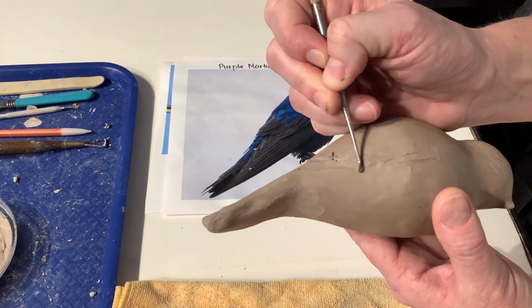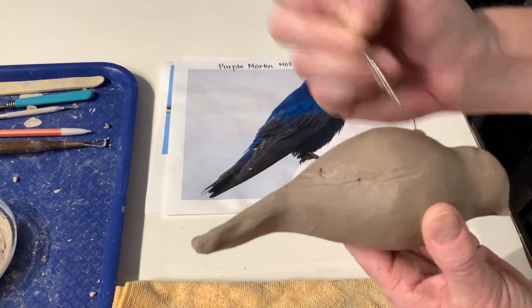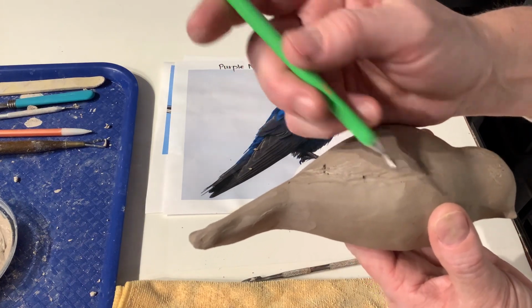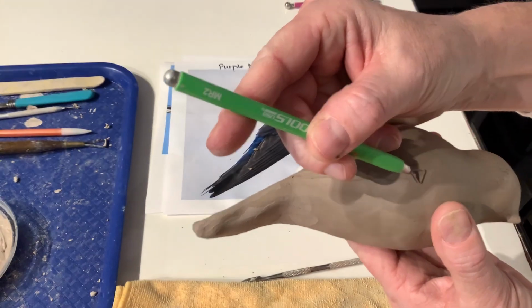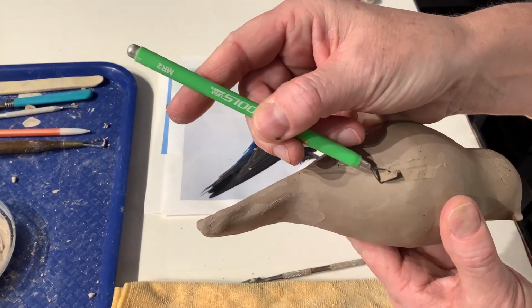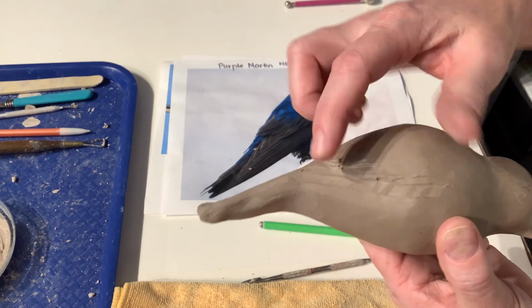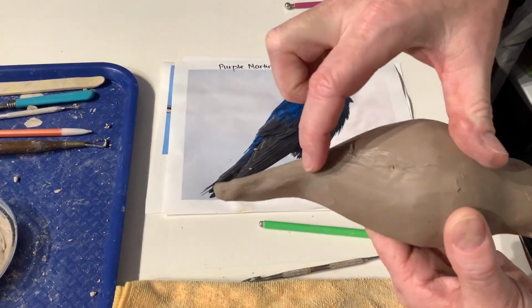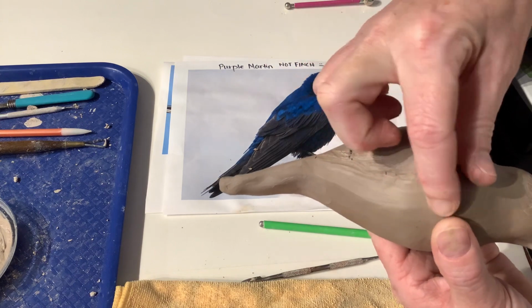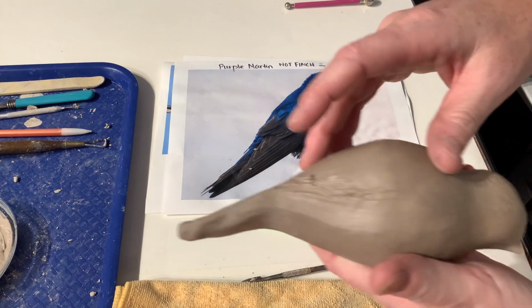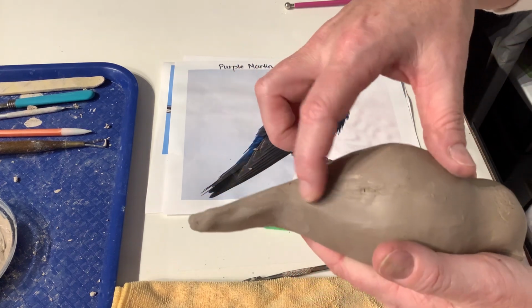Okay, so I'm going to try to get a little closer here so you're able to see. I'm just using a metal sculpting tool. Another tool that's helpful is a mini loop tool or a ribbon tool. This is also meant to pull off clay. So again, I'm removing clay around where that main feather is, the top feather, just so I can start making it look like it pops out.